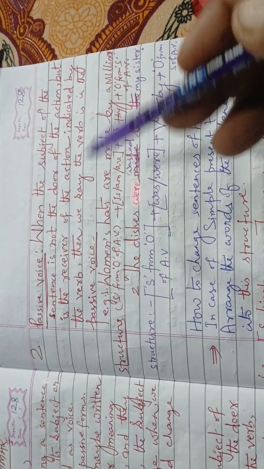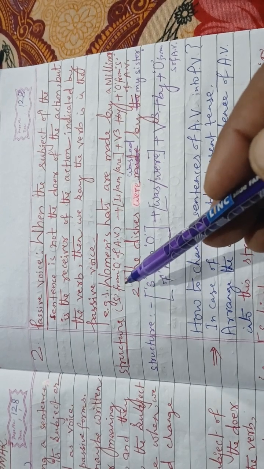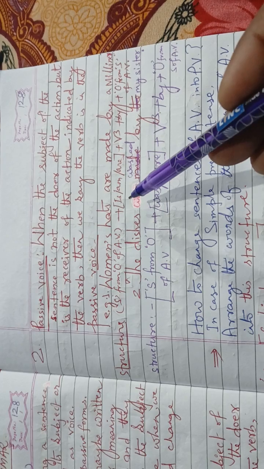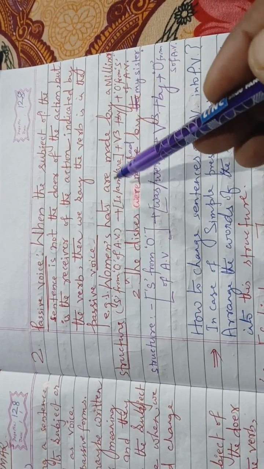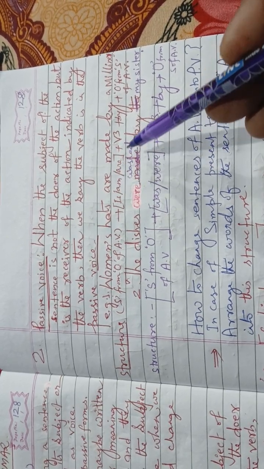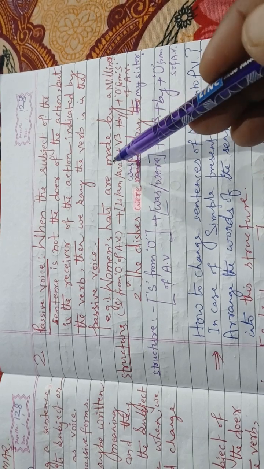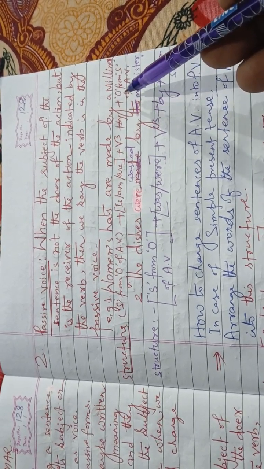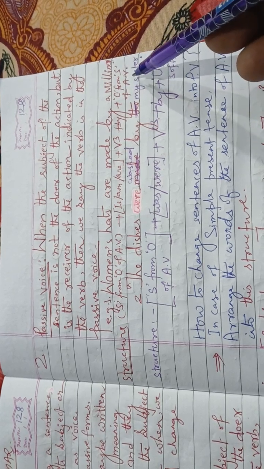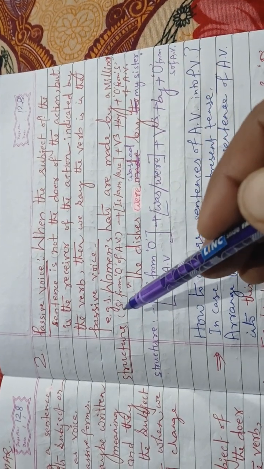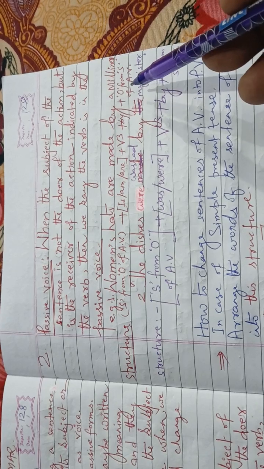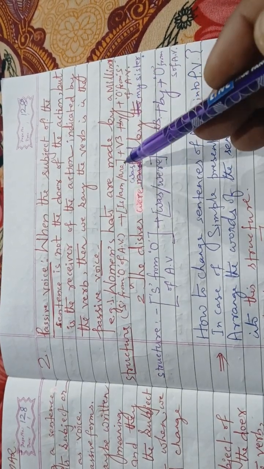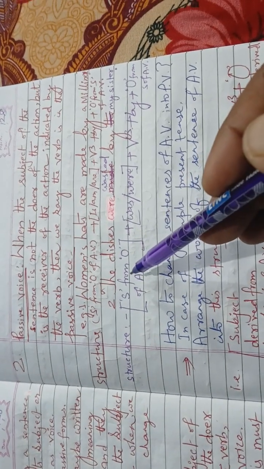This sentence has been framed on the structure: subject derived from object of active voice, then as per need, helping verb, are has been used over here, then third form of verb, made, then by, then object derived from subject of active voice. So this is the structure needed to change the given sentence of simple present tense into passive voice form. Now see the next example.